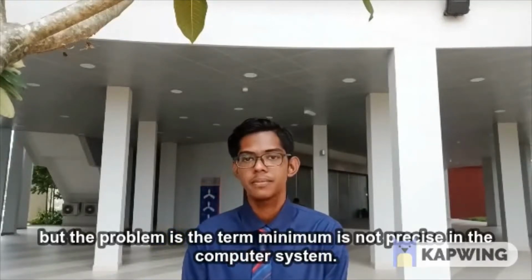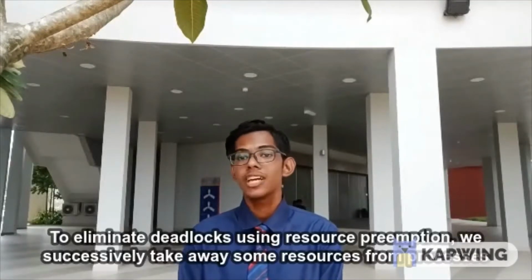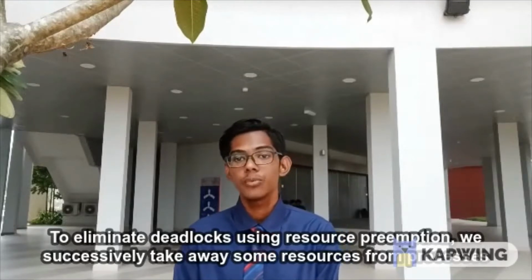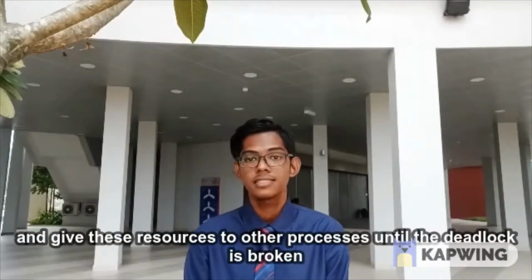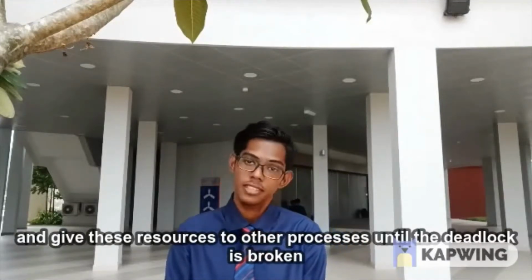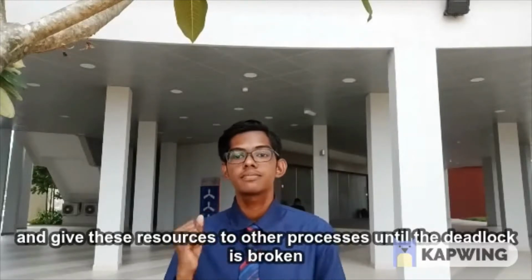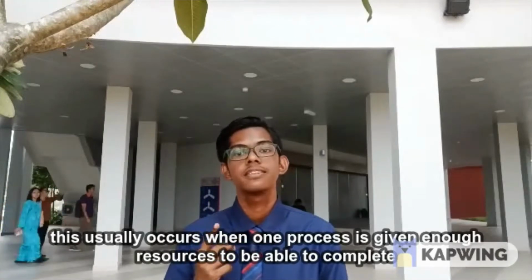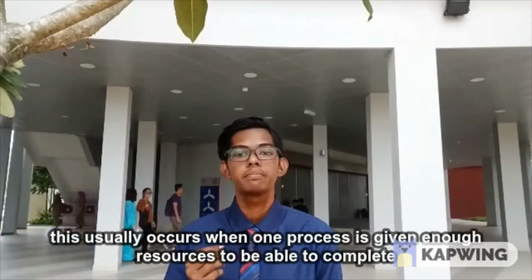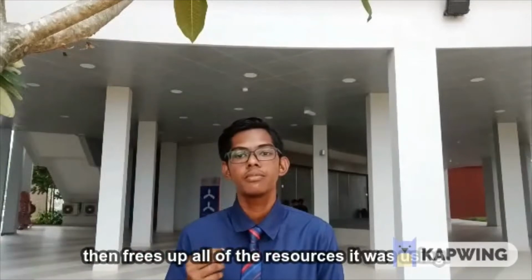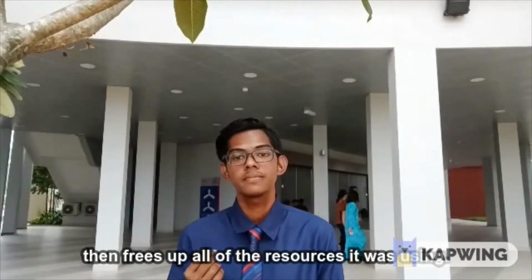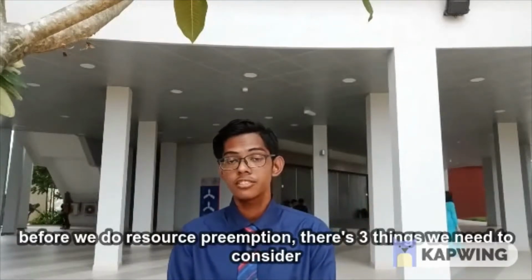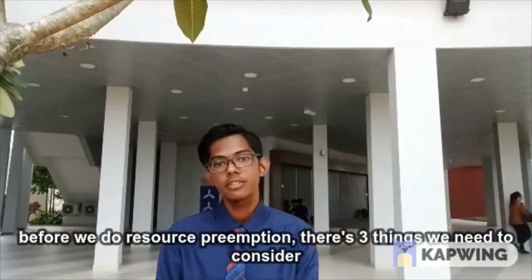To eliminate deadlock using resource preemption, we successively take away some resources from processes and give the resources to other processes until the deadlock is broken. This usually occurs when one process is given enough resources to be able to complete and then frees up all of the resources it was using. Before we do resource preemption, there are three things we need to consider.